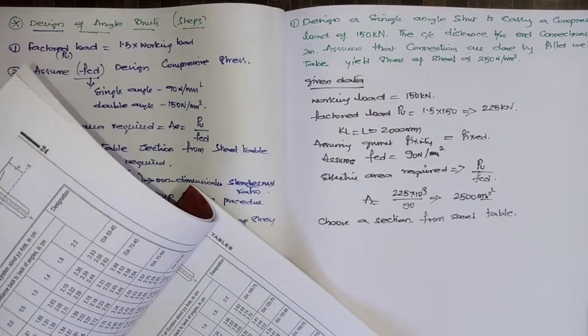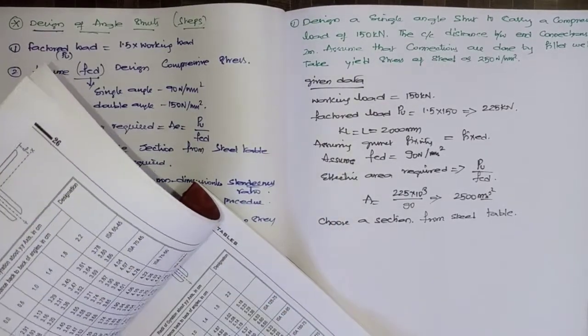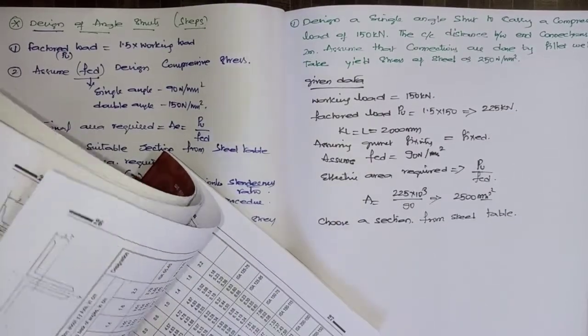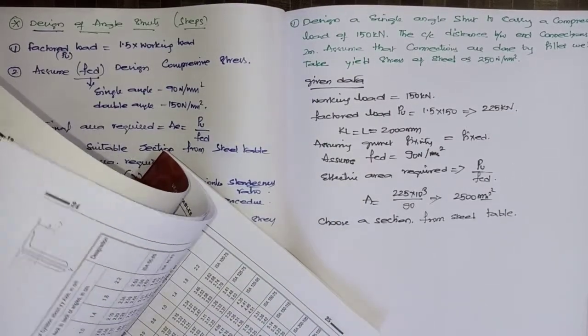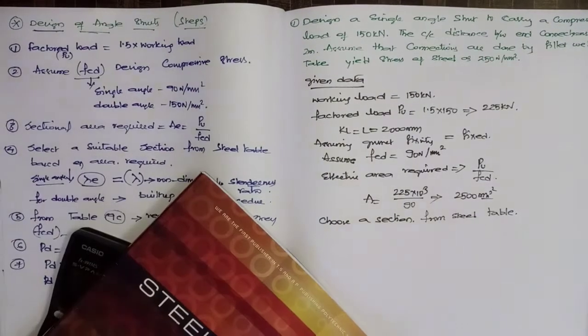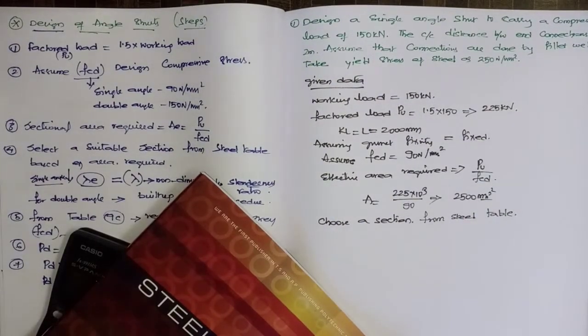So for that, what we do is we will choose a section from steel table.